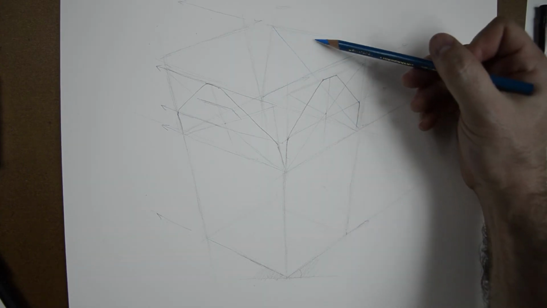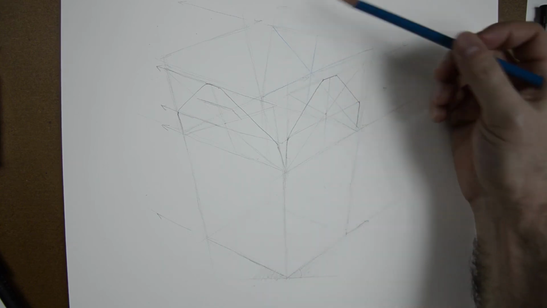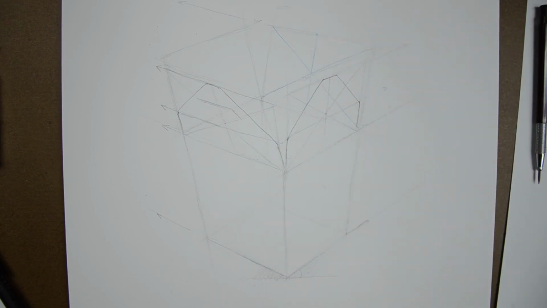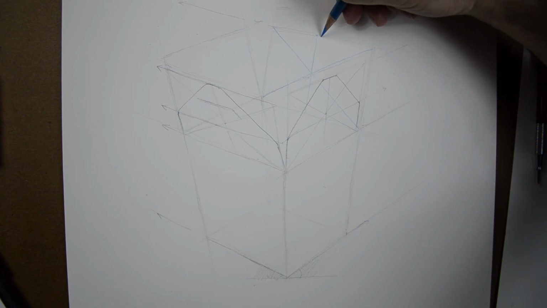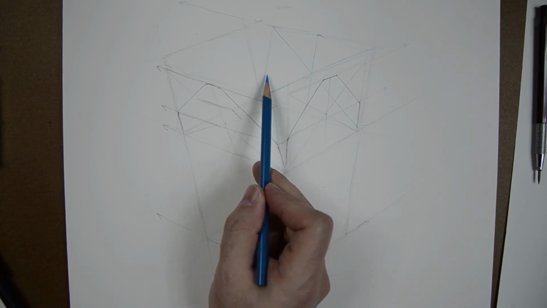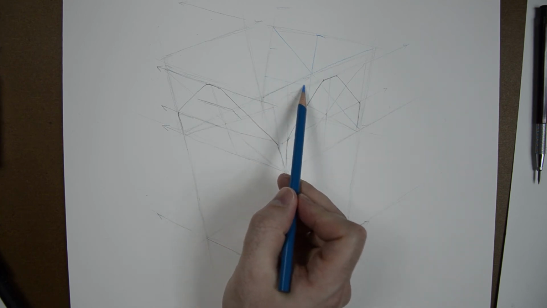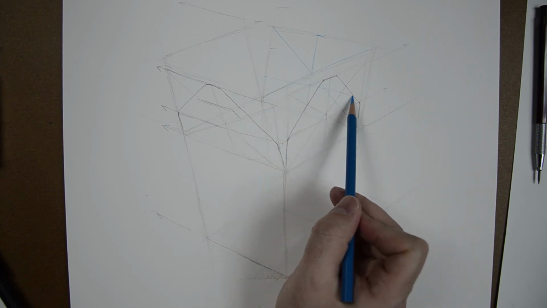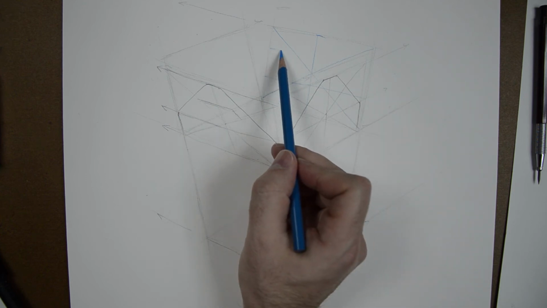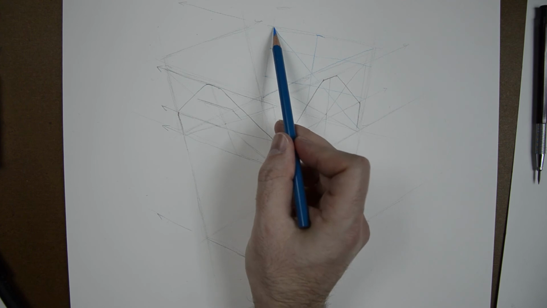Okay, find the X. Take the midpoint. That's about where the top of the tab hits. Just hits a little bit to the right of that. And there's equal thirds that I like to break this up into. Now once again, these are all parallel.